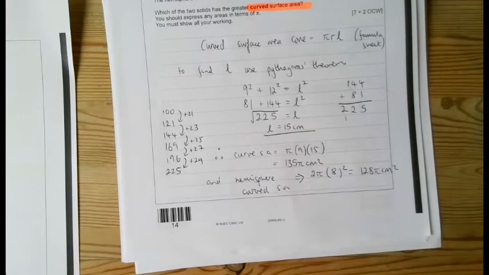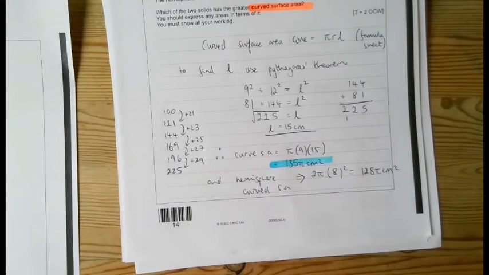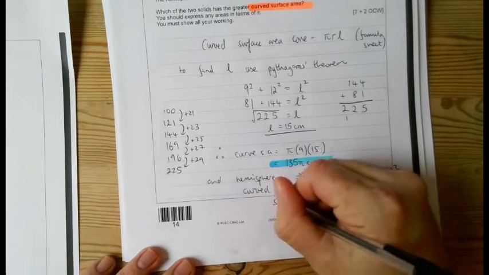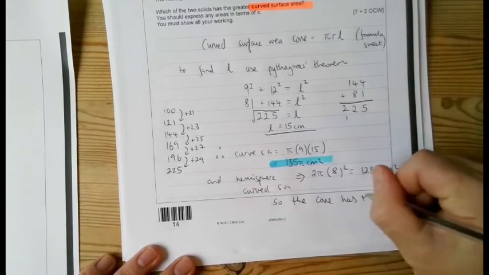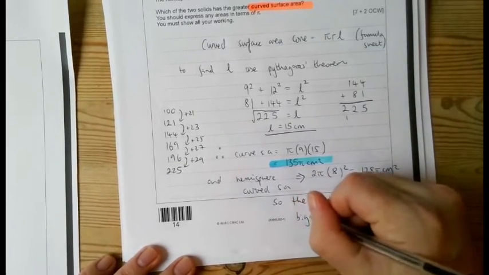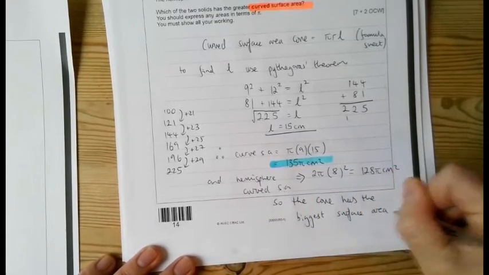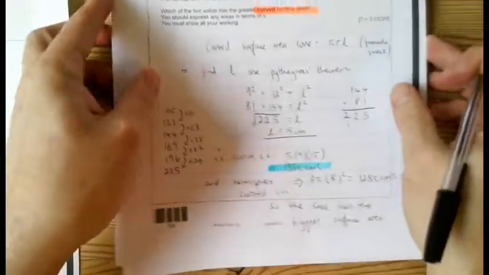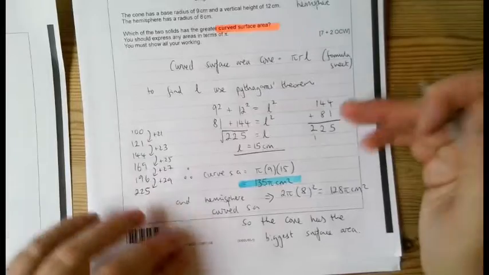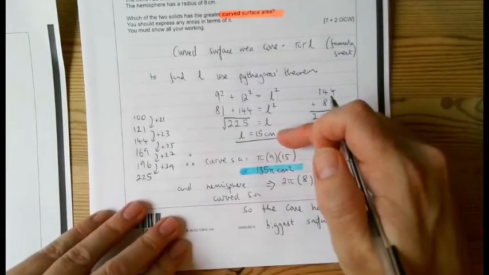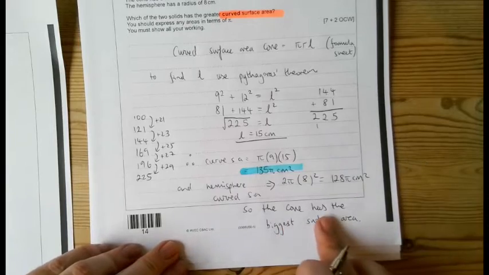So which one has the greater? It's the cone. 135 is obviously bigger than 128. So I'm going to say the cone has the biggest surface area. Just making sure that conclusion is obvious there. Now, in order to get these OCW marks, make sure you've used units throughout. I have, look, centimetres there for the length, centimetres squared, centimetres squared. I've made my conclusion.